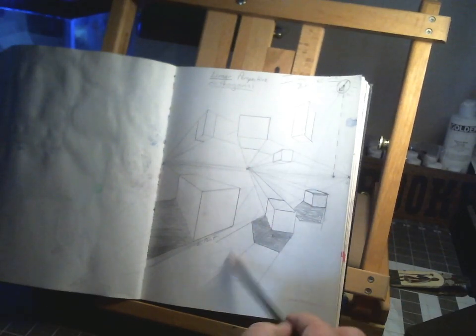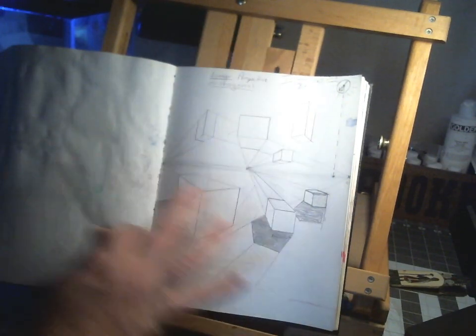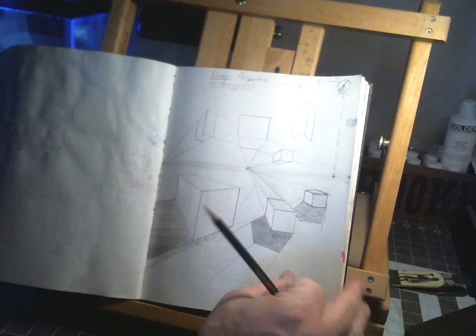I'm going to put a cone right here and a sphere here. Put a cylinder in the distance. Shade and tone that whole sucker. And we'll be good for Friday, man. And then we'll move on to 3-point perspective. You know, thanks for working with me.